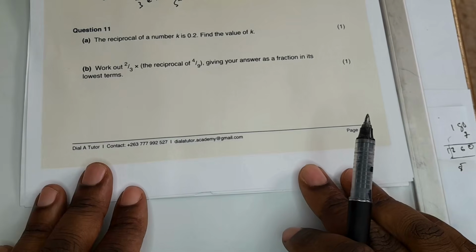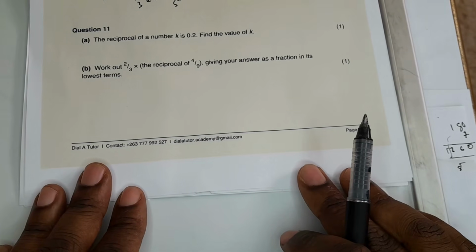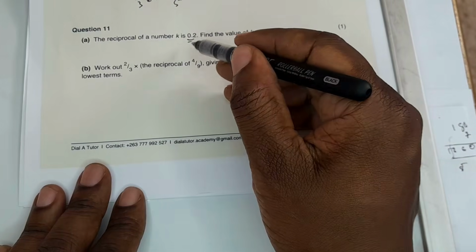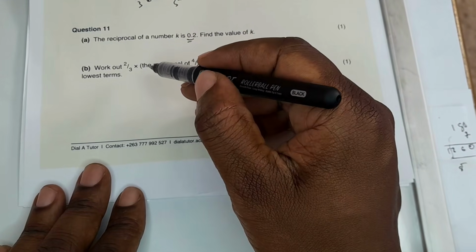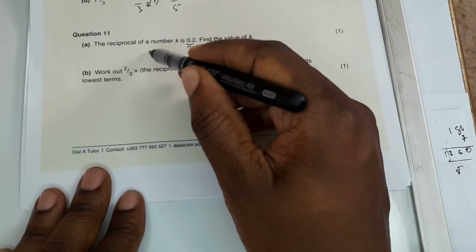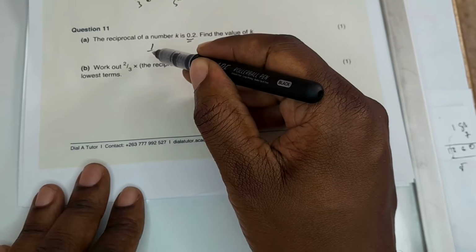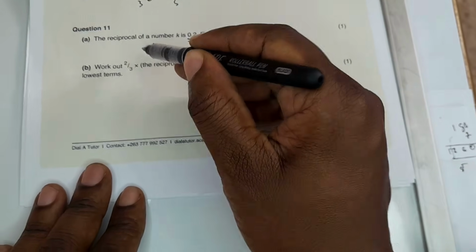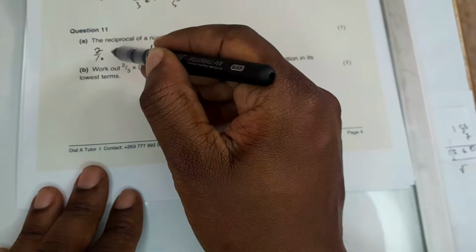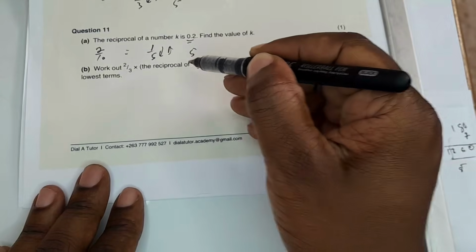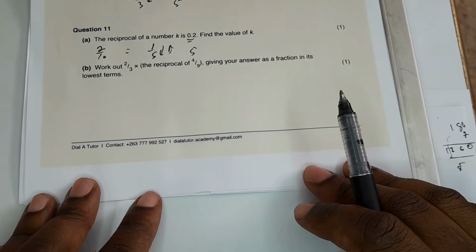Now, the reciprocal of a number k is 0,2. Find the value of k. All you have to do is invert this. You express 0,2 as a fraction, which is 1 over 5, because 0,2 is 2 over 10, and then simplify, you get 1 over 5. Therefore, the number k is 5.